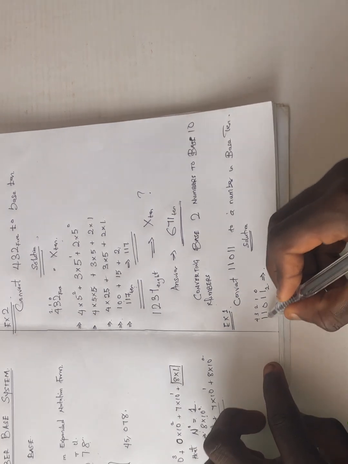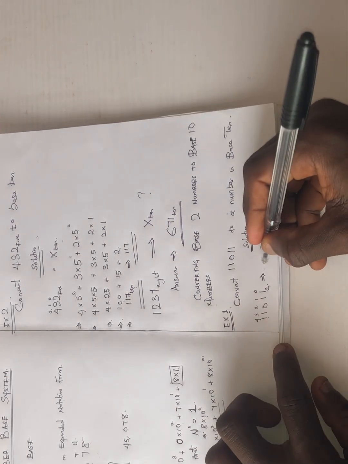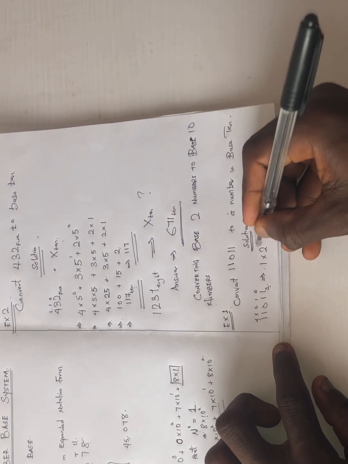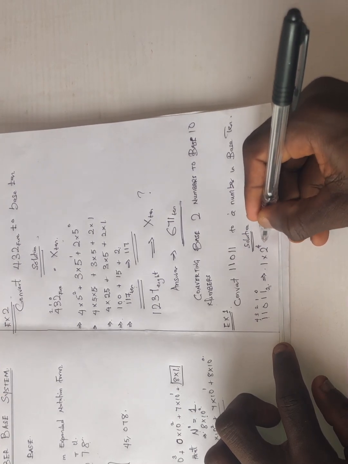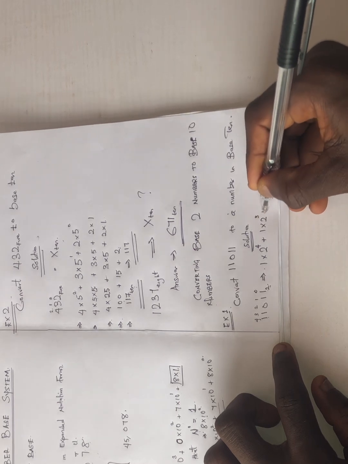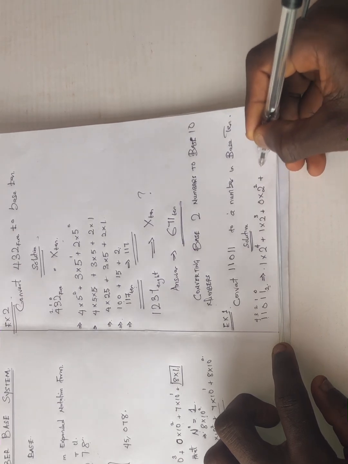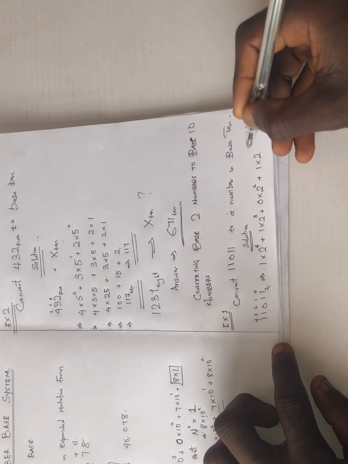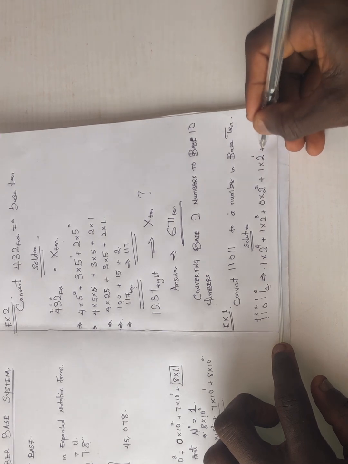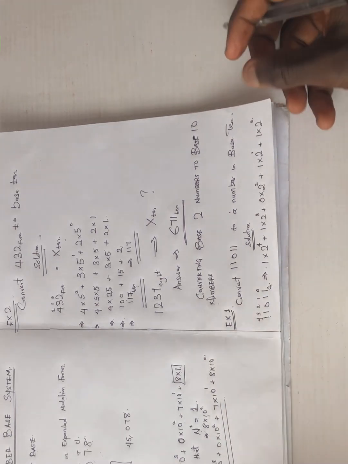We multiply each digit times the base raised to the power of the number you have here. So that will be 1 times 2 raised to the power of 4 plus 1 times 2 raised to the power of 3 plus 0 times 2 raised to the power of 2 plus 1 times 2 raised to the power of 1 plus 1 times 2 raised to the power of 0.